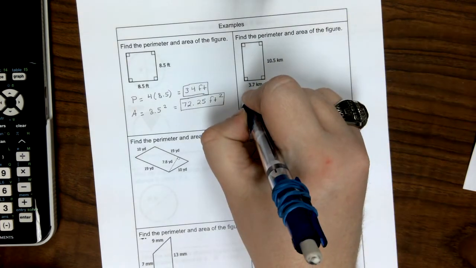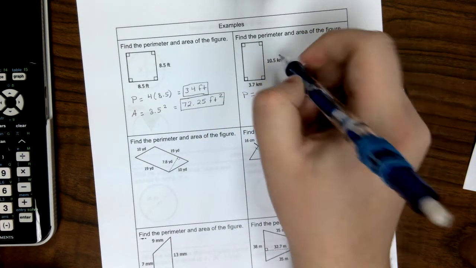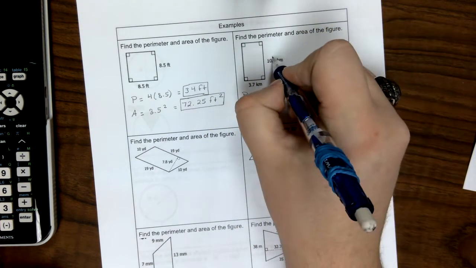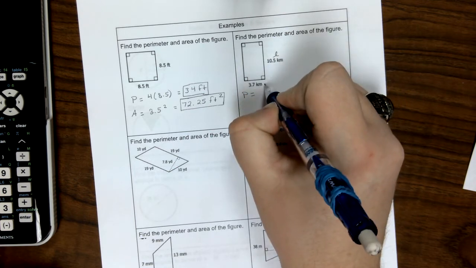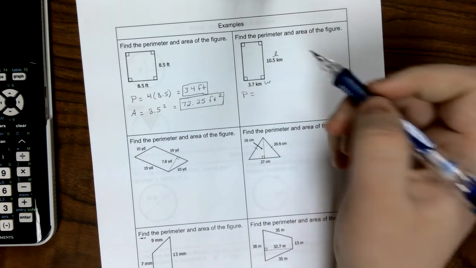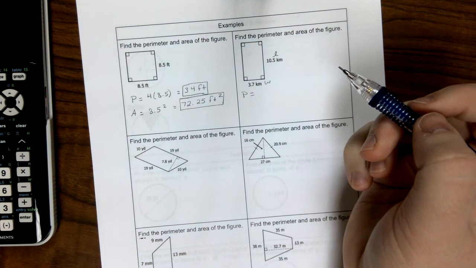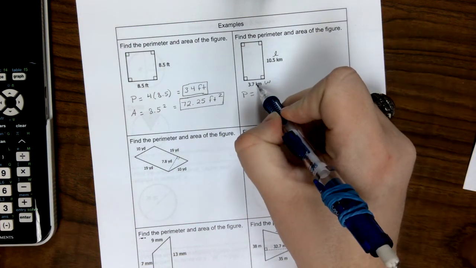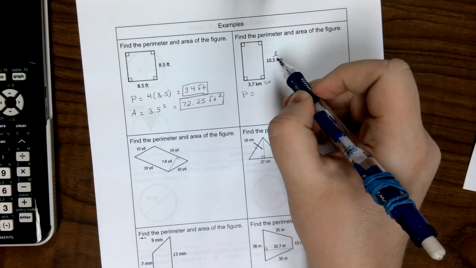All right, rectangle. It's all right to label, so I would call this one the length and this one the width. I generally like the lengths to be longer. I don't know why, but it really doesn't matter. If you want this one to be length and that one to be width, that's totally fine. Does not matter.